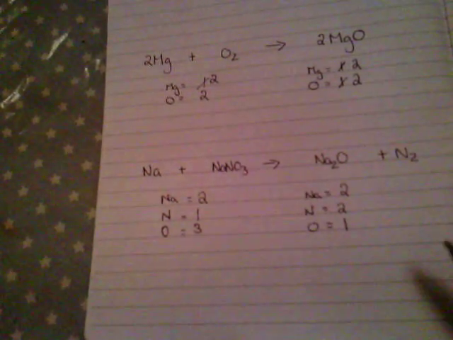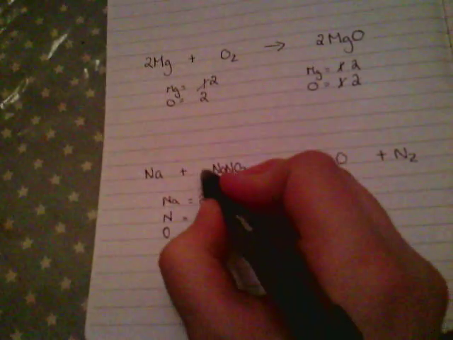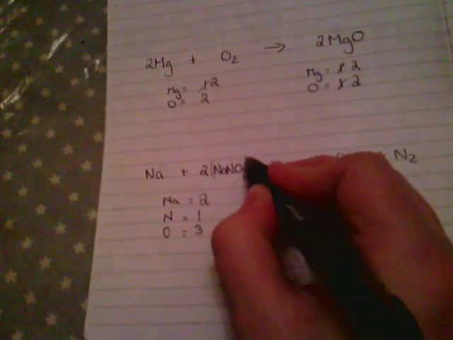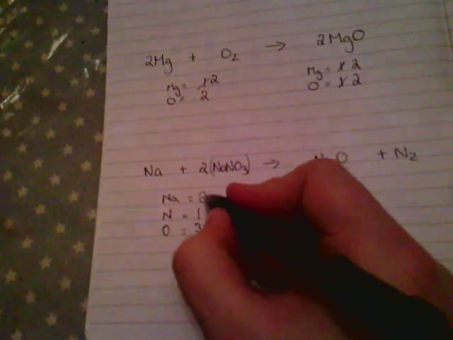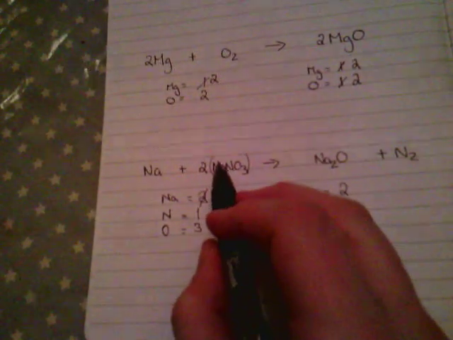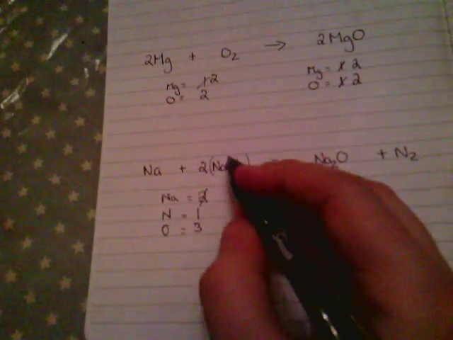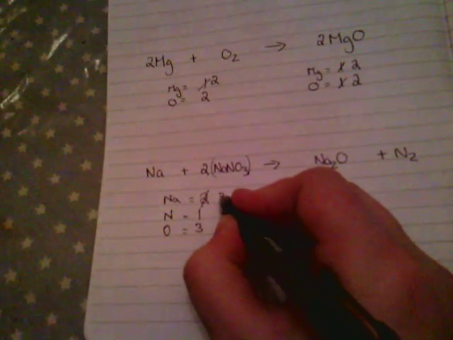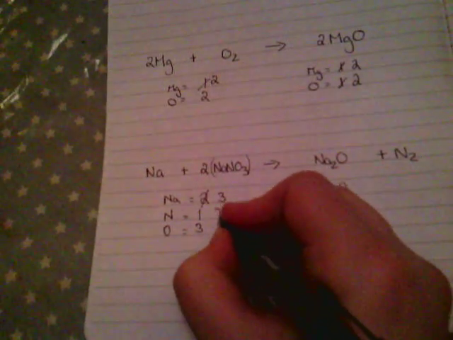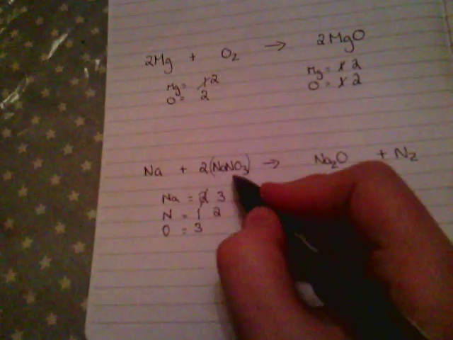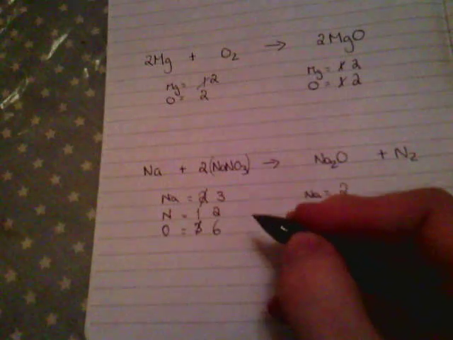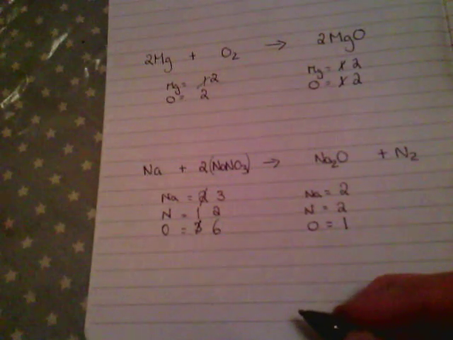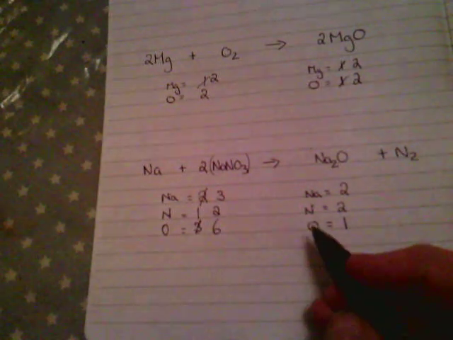So I'm going to put a 2 here, the same place I've got nitrogen, and that's going to times everything in front of it by 2. So I'm going to have 1, 2, 3, 4 sodiums, 1, 2 nitrogens, and I had 3 oxygens times by 2. I'm now going to have 6 oxygens. I've got balanced nitrogen. I'm going to pick to balance the oxygen next.